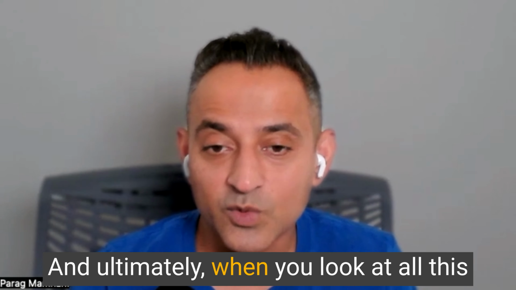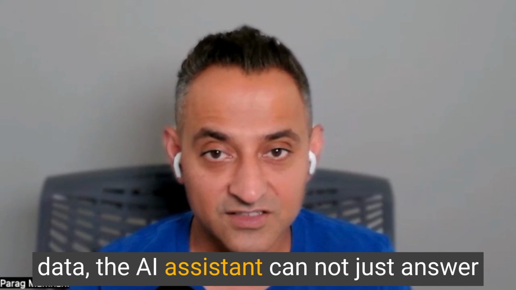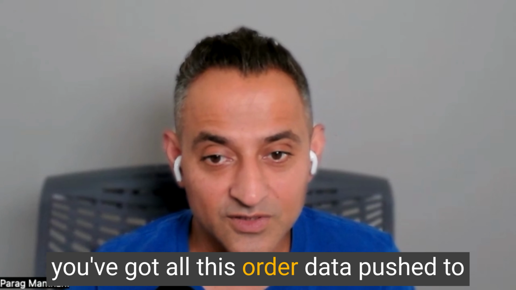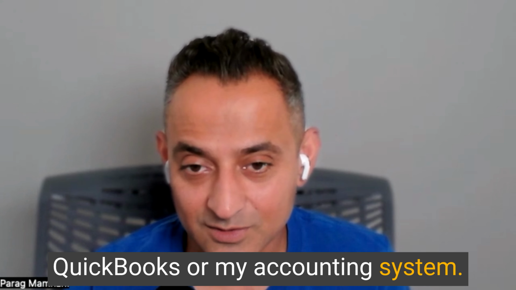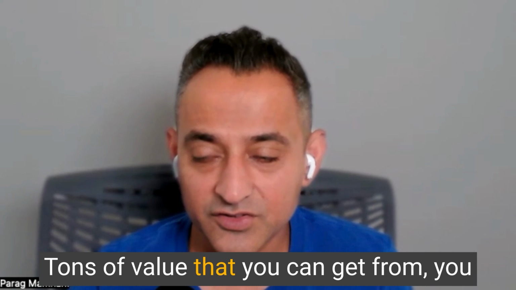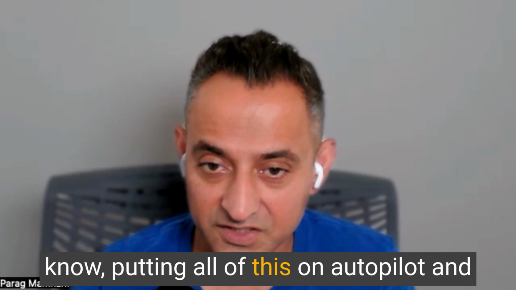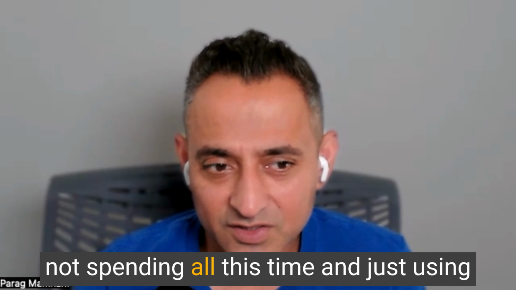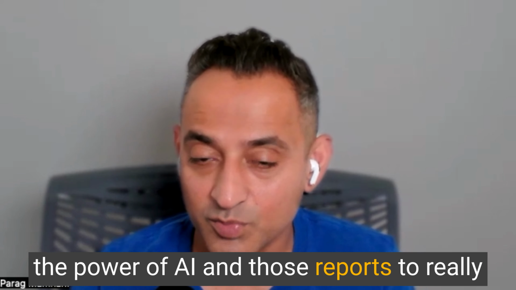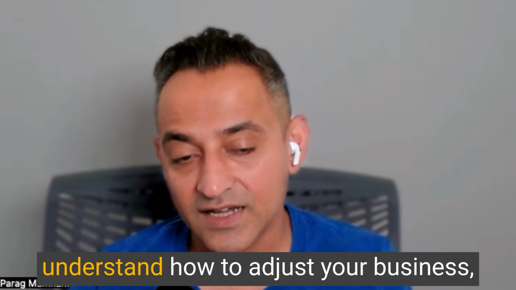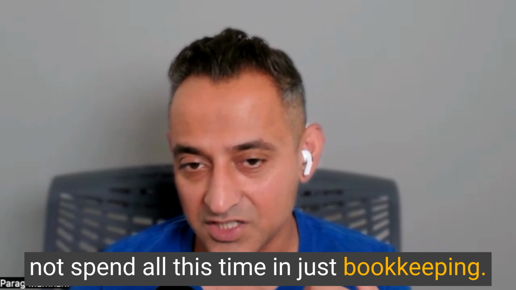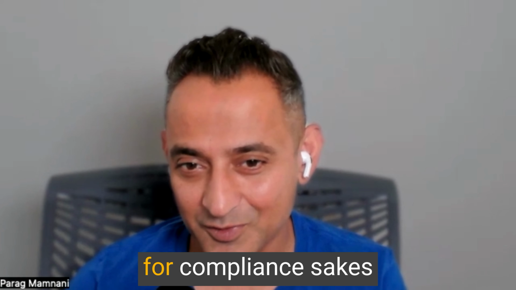And ultimately, when you look at all this data, the AI assistant can not just answer questions, but you can simply tell it, hey, you've got all this order data, push it to QuickBooks or my accounting system, and it does that for you automatically. So tons of value that you can get from putting all of this on autopilot and not spending all this time, and just using the power of AI and those reports to really understand how to adjust your business, not spend all this time in just bookkeeping, just trying to keep up for compliance sakes.